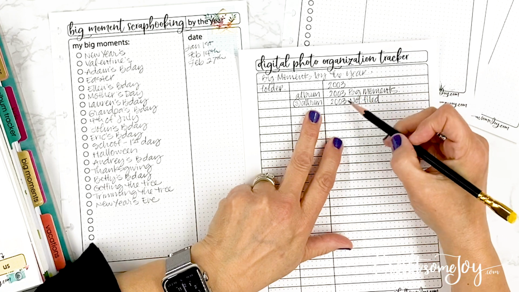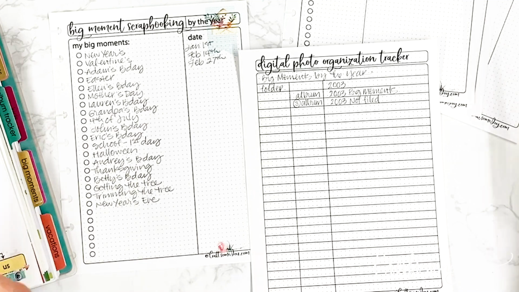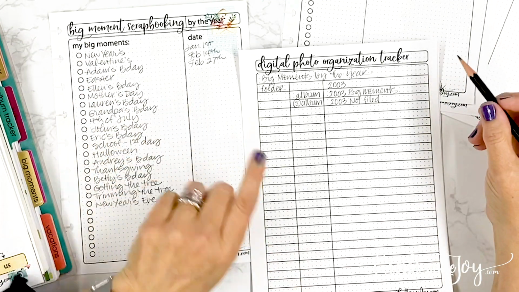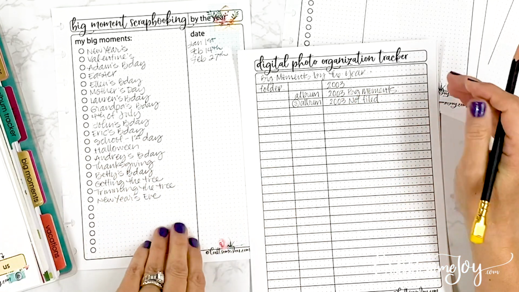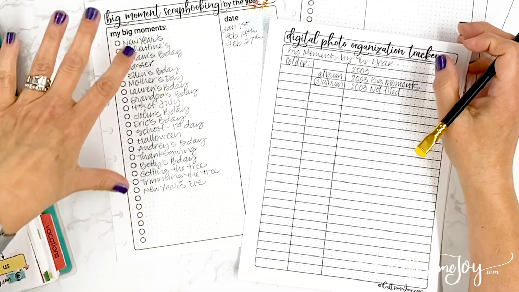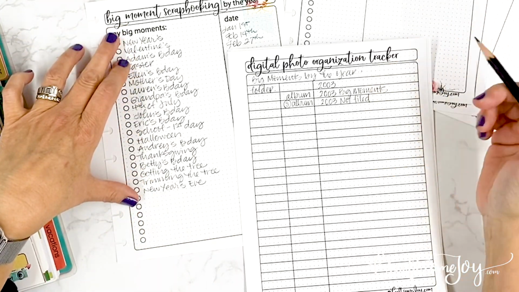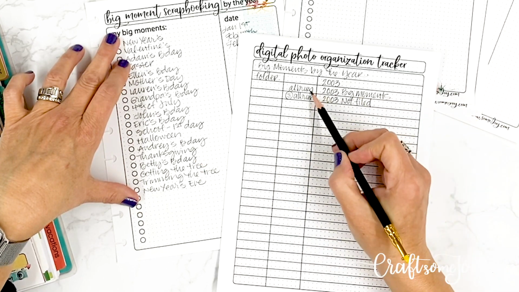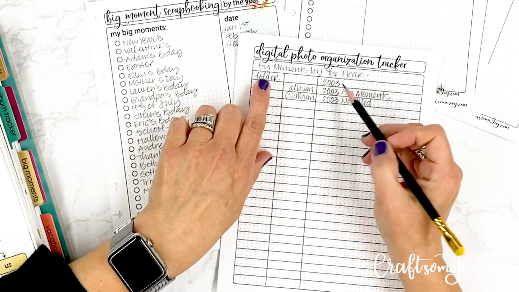And then from this album, from my collection of photos for that year, the first thing I want to do is start deciding what my big moments are. And that's where this tracker is going to help me. So anything that falls along any of my big moments, those are now going to get filed into my big moments album under the folder 2003.